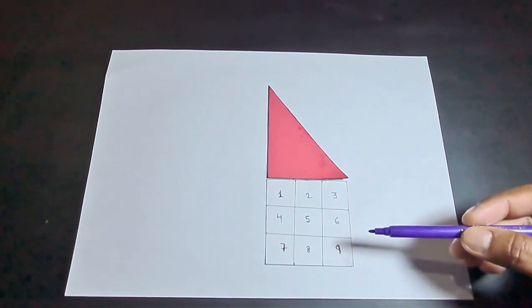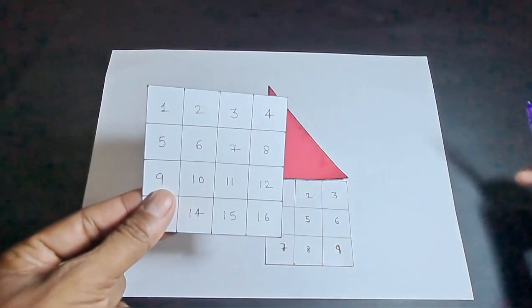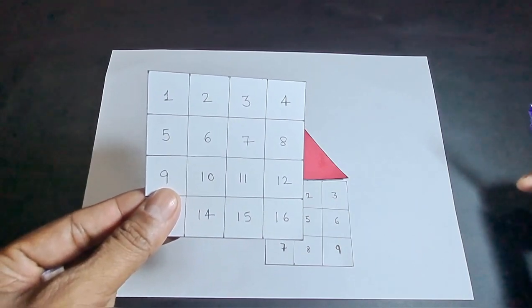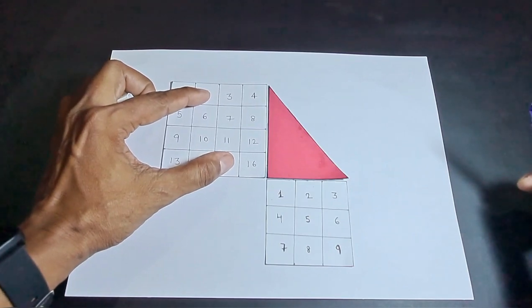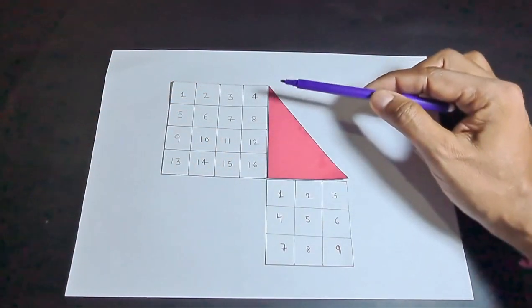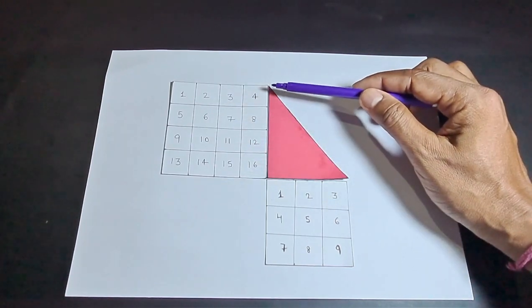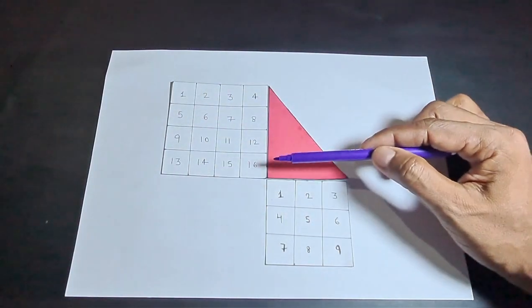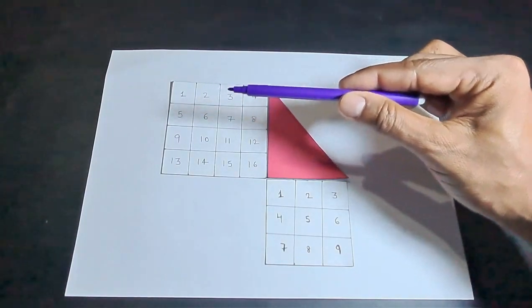And likewise you have to take another cutout here in which the side is 4 units. As you can see here, this square has side 4 units, and if you place it here, you will verify that the side of the square is equal to the perpendicular of the right angled triangle. So since this has side 4, the area of this square is going to be 4 times 4, which is 16 square units. All are marked here on that particular square.